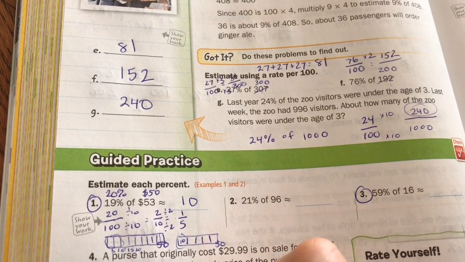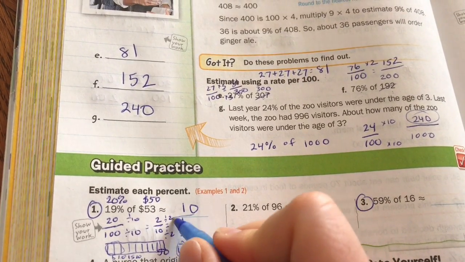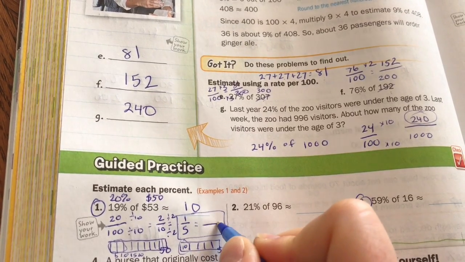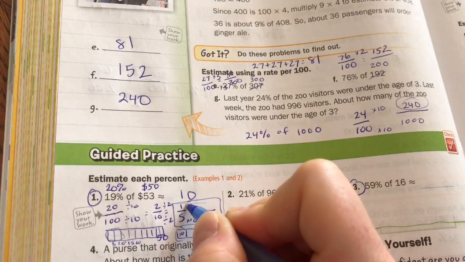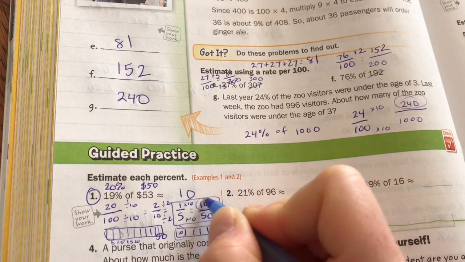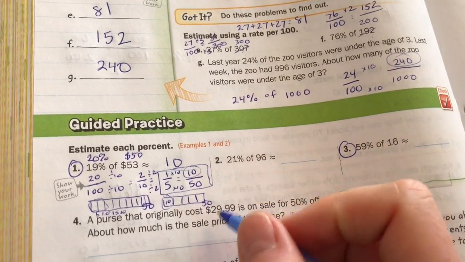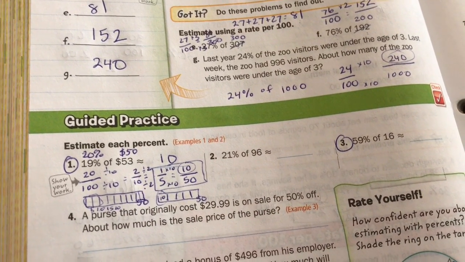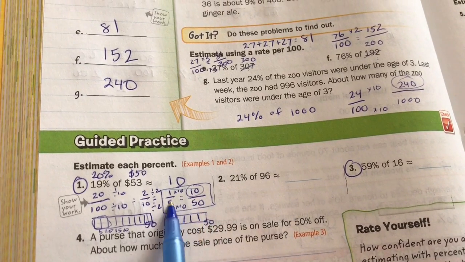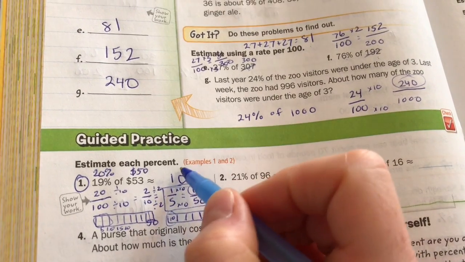Now, did you set up an equivalent fraction? 1/5 equals what out of 50? 5 times 10, 1 times 10. 10 out of 50. Either way you do it, even if you didn't simplify like I didn't, drawing the diagram or drawing the equivalent fraction, your answer should be 10.